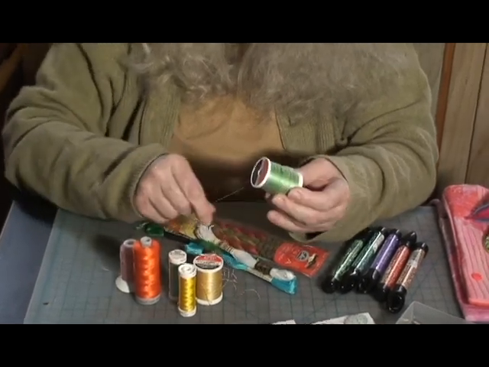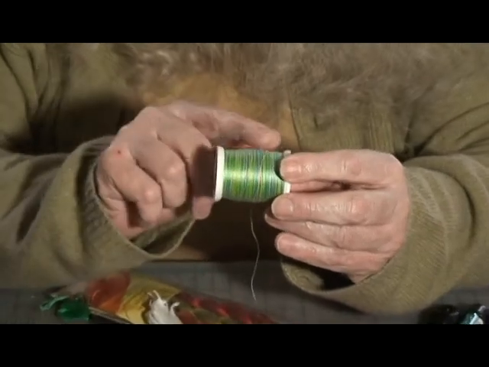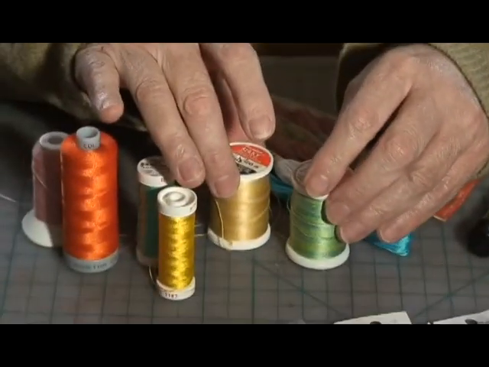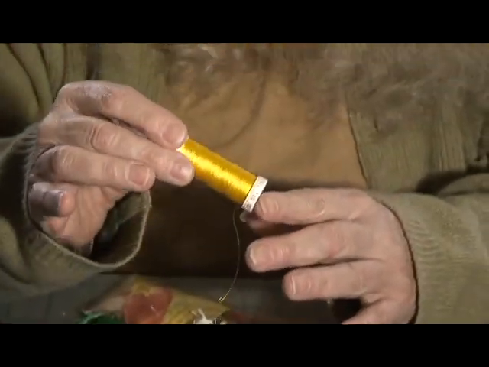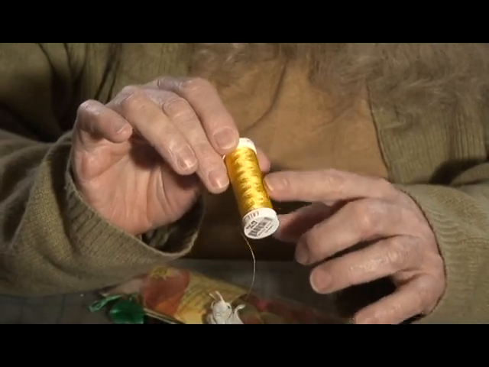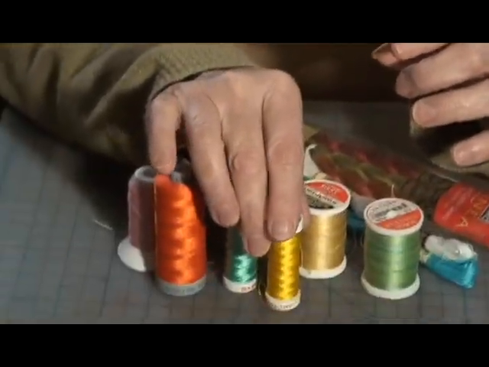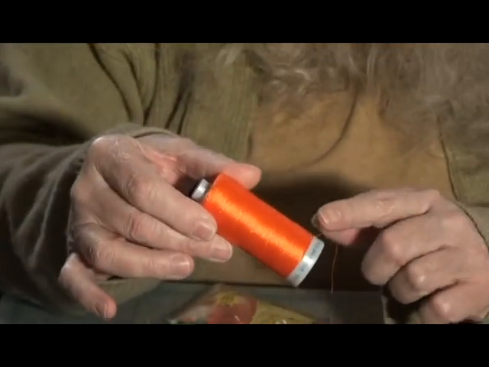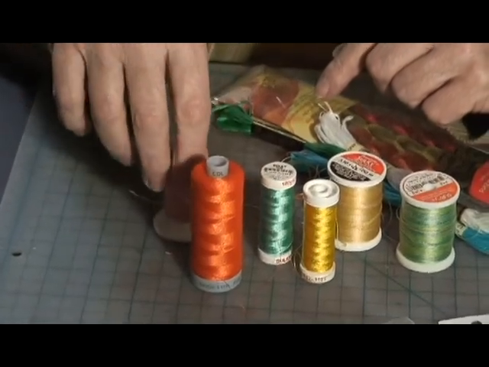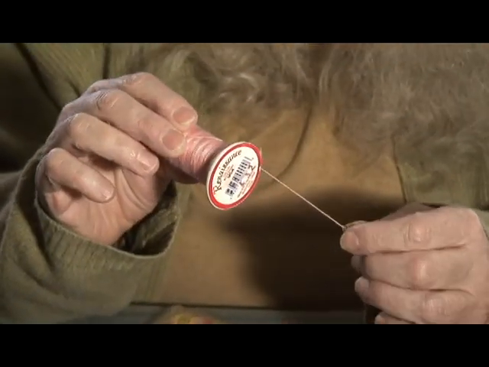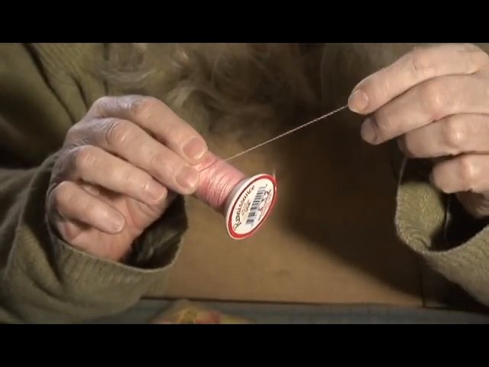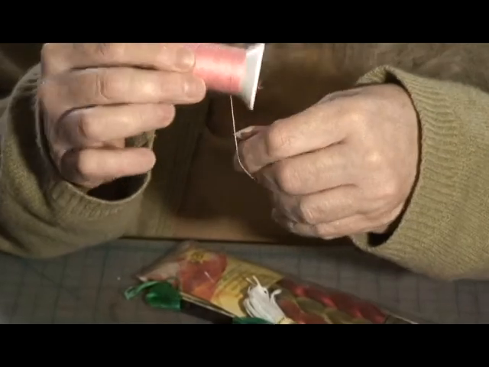For example, this is a cotton thread, and I like to use this type of thread because it has variegated colors on the spool. Another type of thread that I like to use is rayon thread. As you can see, it has a nice sheen to it. This is polyester thread, and again, it has a nice sheen to it. This thread is a blend of wool and acrylic, and it has more of a matte finish, and it has a fuzzy texture to it.